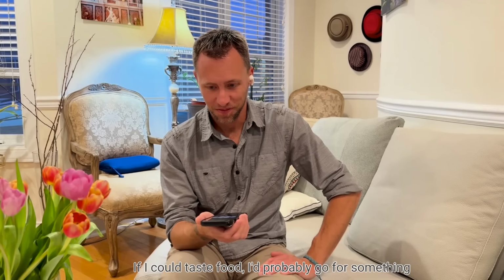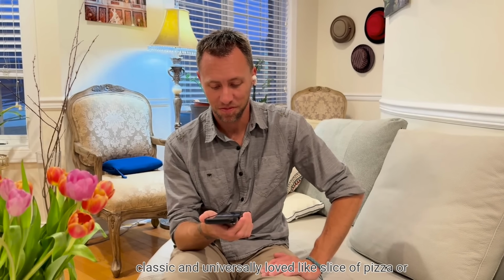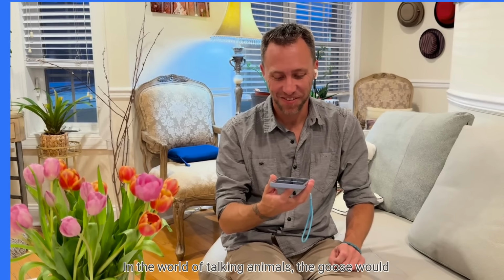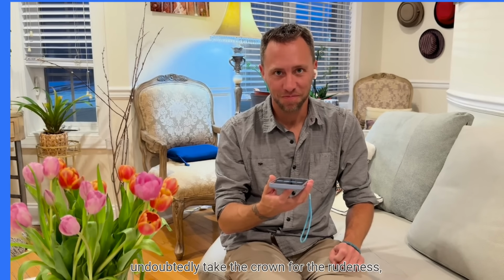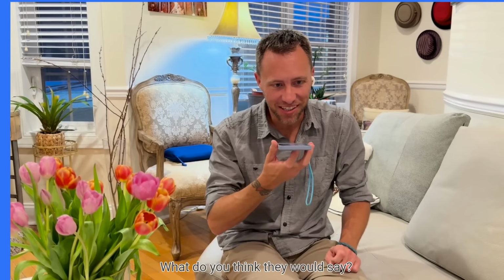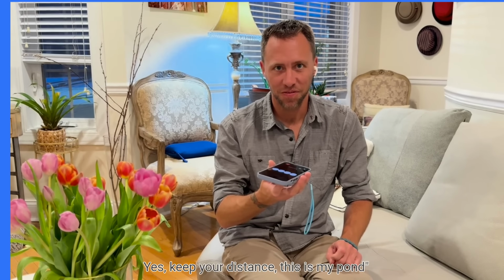Being a dolphin sounds like fun. If I could taste food, I'd probably go for something classic and universally loved, like a slice of pizza or a chocolate chip cookie. If animals could talk, which animal do you think would be the rudest? In the world of talking animals, the goose would undoubtedly take the crown for rudeness, delivering sass with every honk. What do you think they would say? Oh, I can just imagine a goose's sassy remarks. Hey, you! Yes, you, keep your distance.